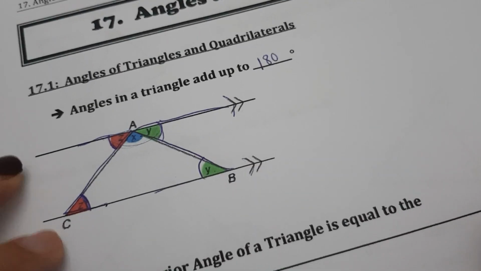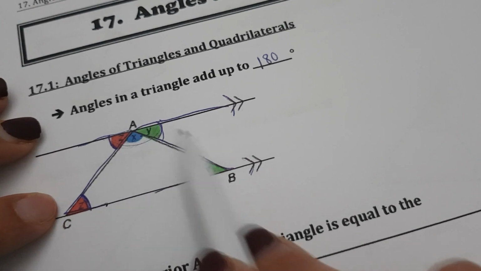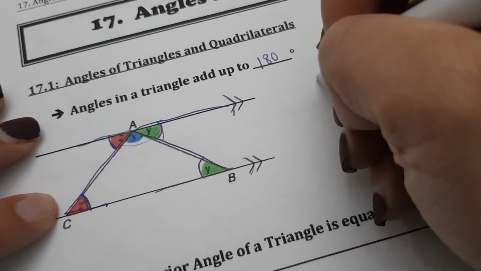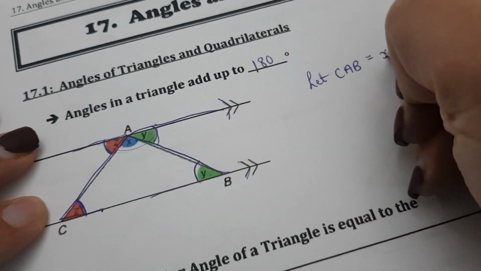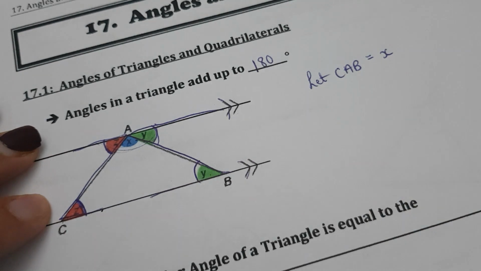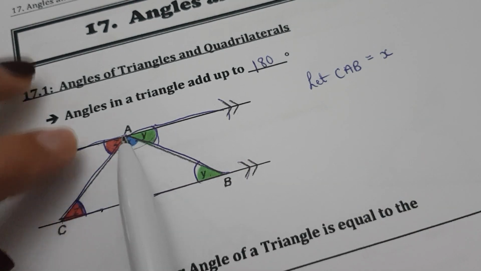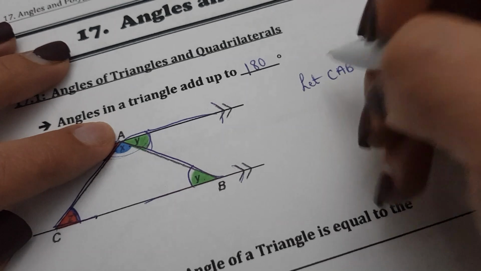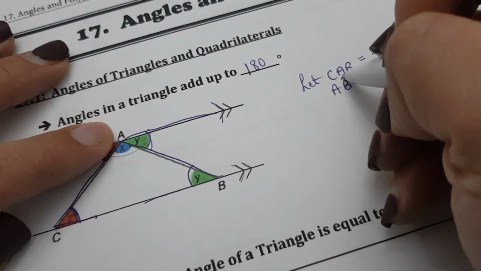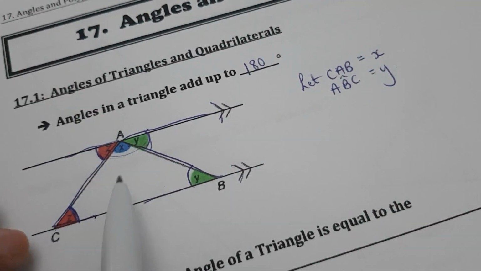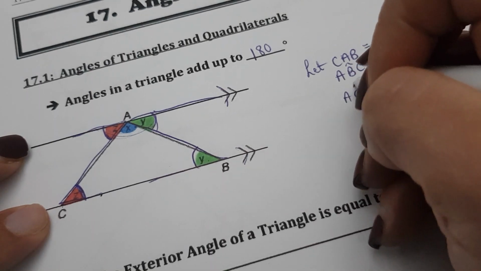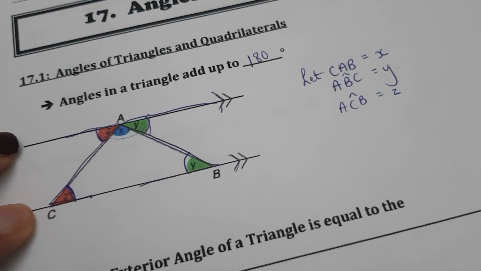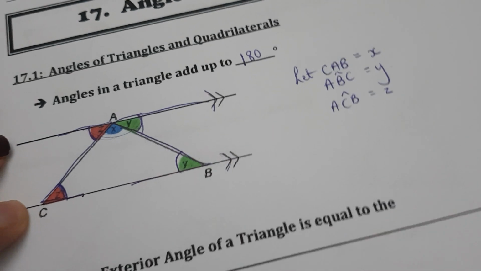So to explain it better, let CAB be equal to X. Also, we know that ABC is going to be Y, and BCA or ACB is going to be Z. It can be the case that in class I wrote it down a little bit different.